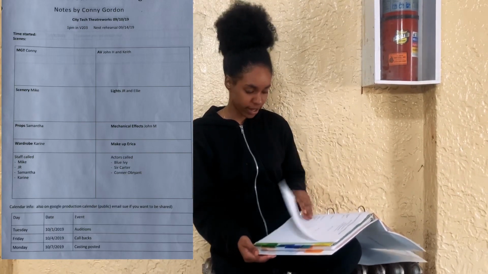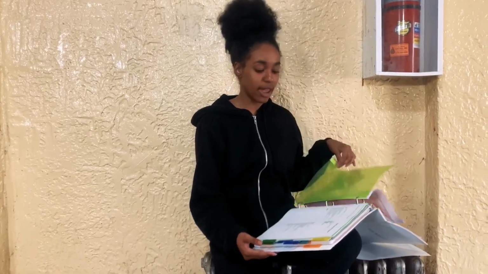So we have production info, which is just you putting in information for your production. So auditions, callbacks, castings, costumes and set designs, when they're due, who's on the team, and along those lines of things. We have a rehearsal report, which is just you annotating what happens at rehearsal. So at each rehearsal, we'll have new rehearsal reports.